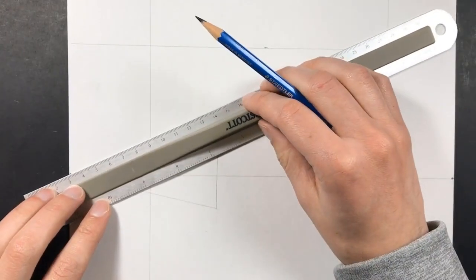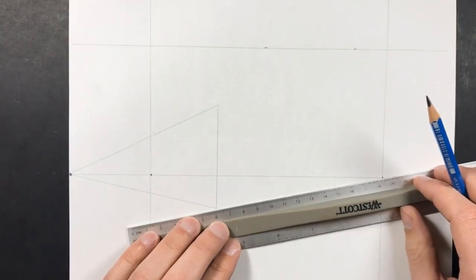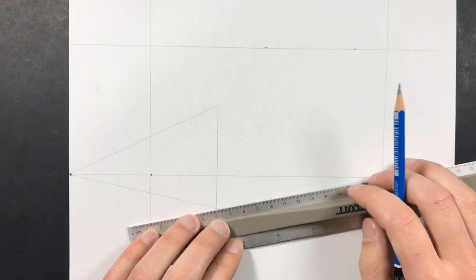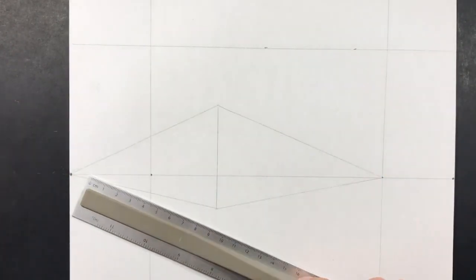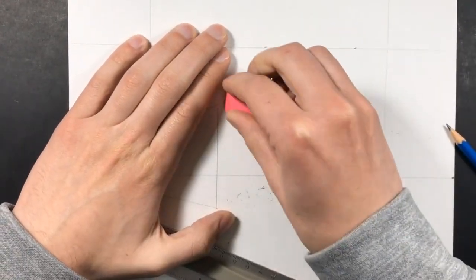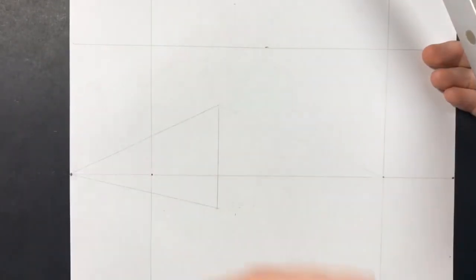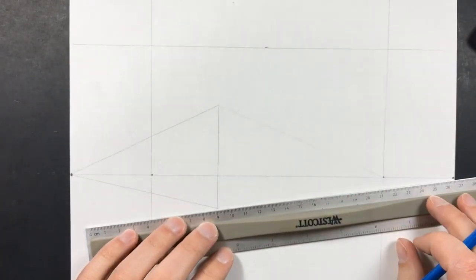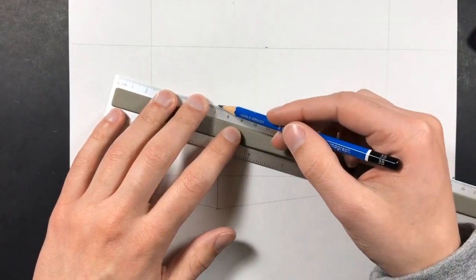So the first thing I'm going to do is create the basic shape for my building. Now I'm not sure what type of building this is going to be yet. I just want to figure out where I want that building to be. And I accidentally drew this to the wrong point. I drew it to my 60% point. And so I need to erase this and fix that so it's going to my vanishing point. So make sure you're always double checking that you're going to the correct point.